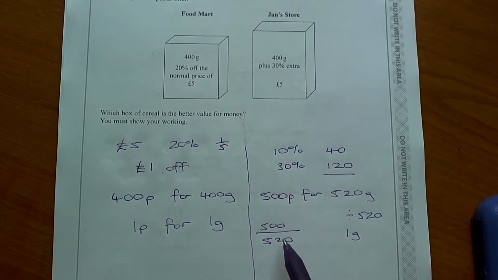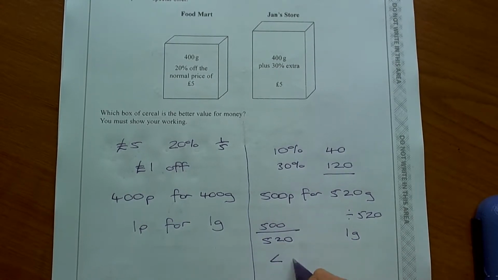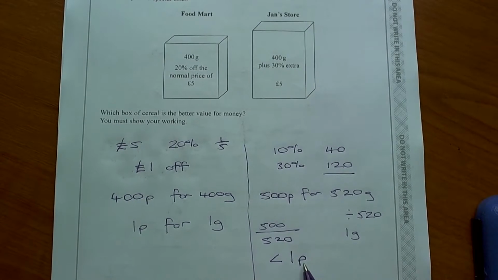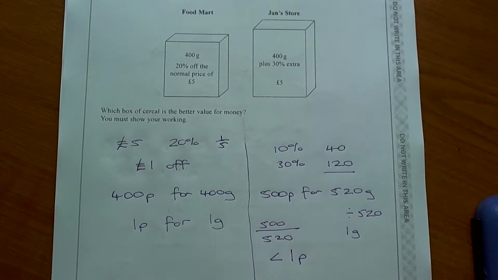And can you see that this is a fraction? 500 is less than 520. So this is less than 1p. So this one is cheaper. We don't even have to work out the exact value. We know that this is less than a penny per gram. That's a penny per gram. So the best offer is at Jan's Store.